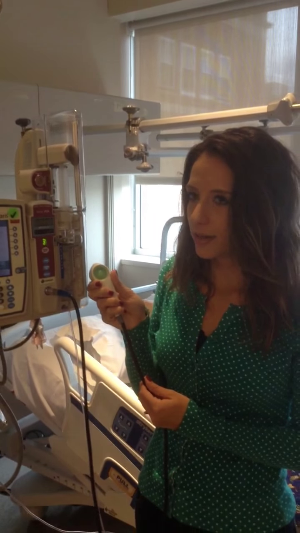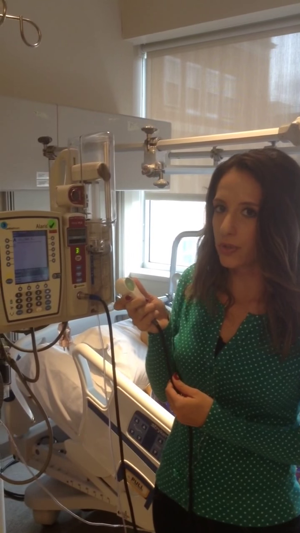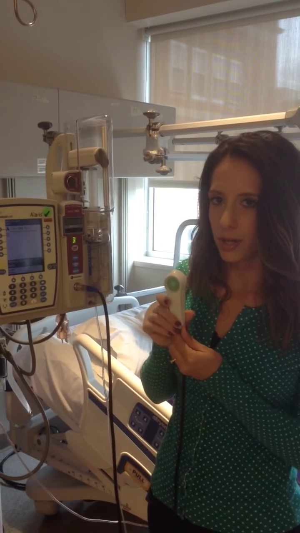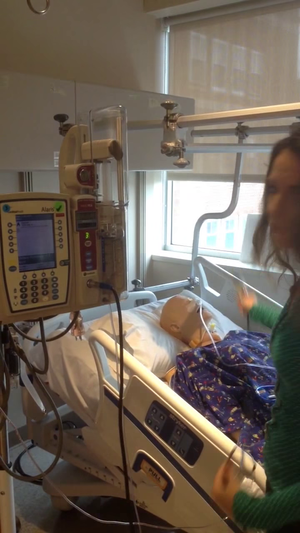The patient will hold this in their hand, and when they feel that they need pain medication or that they're not feeling well, they can press this button and it will be infused through their IV or their PICC or their port to properly manage their pain. So we'll give this back to our patient.